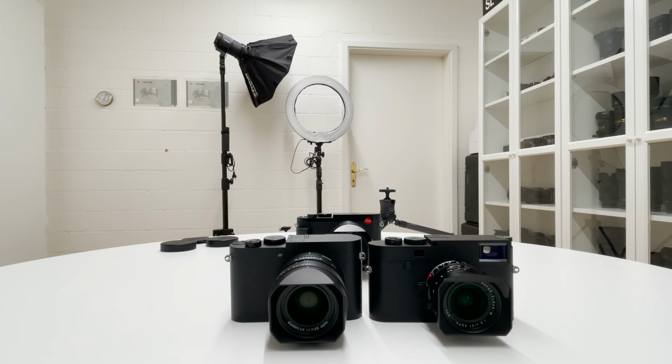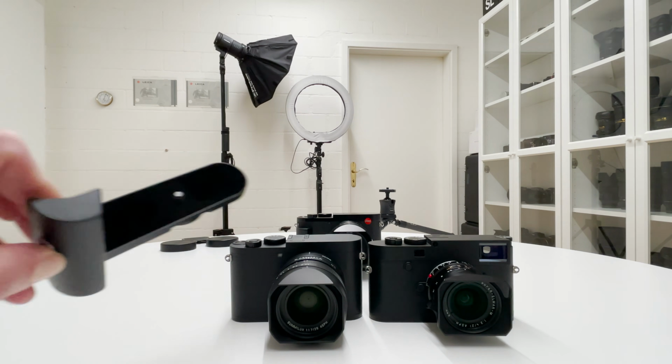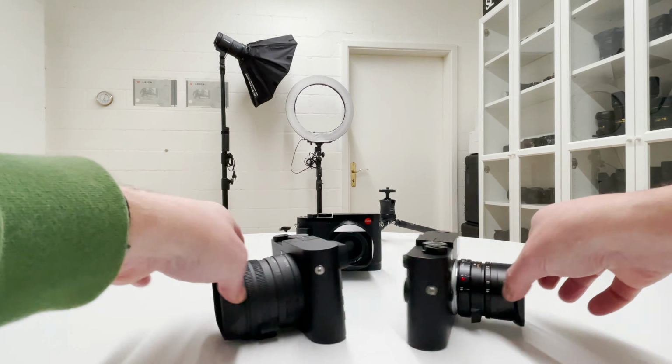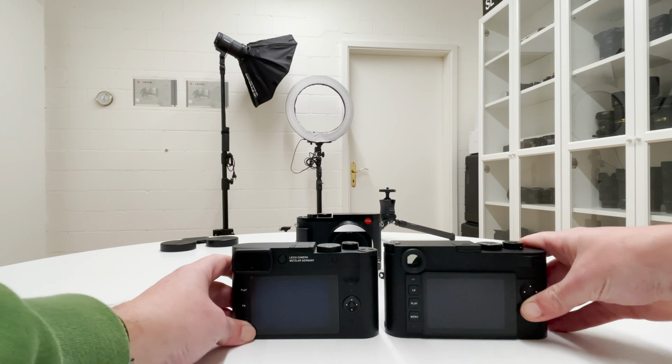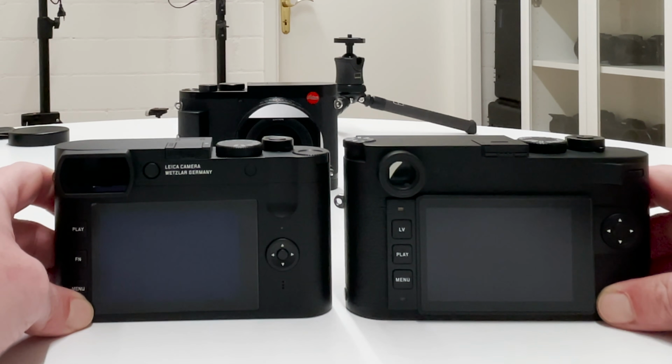Let's look at dimensions first. So I dismounted now from the Leica Q2 Mono my hand grip here. I don't think we need that for this comparison. And now if you look at these cameras from a dimension perspective, they look pretty much the same. They have kind of the same size. They both fall into the category of compact cameras. And they are also both minimalistic.